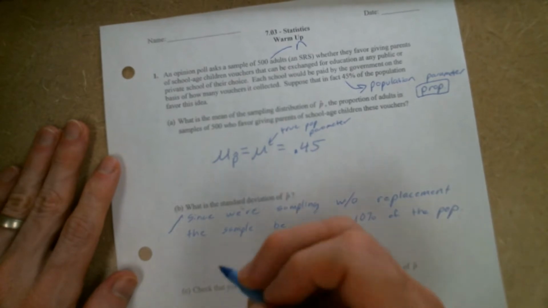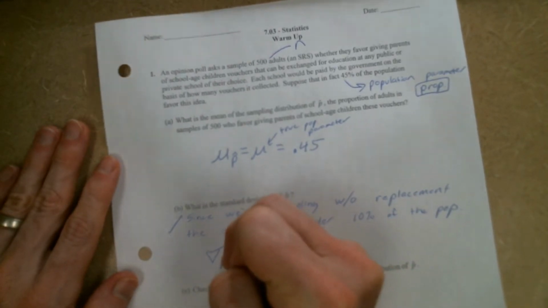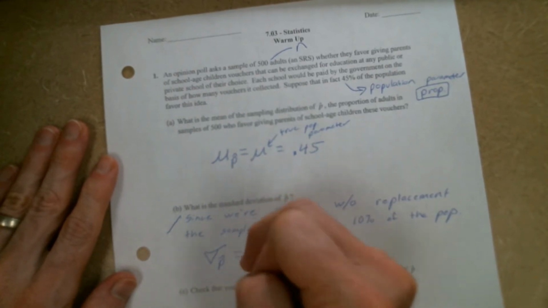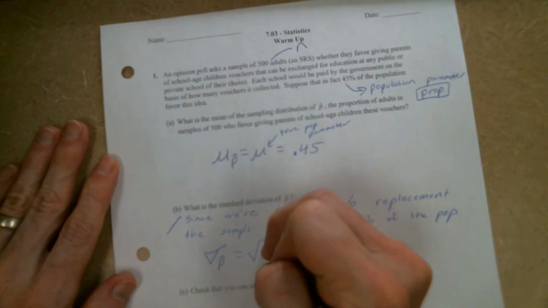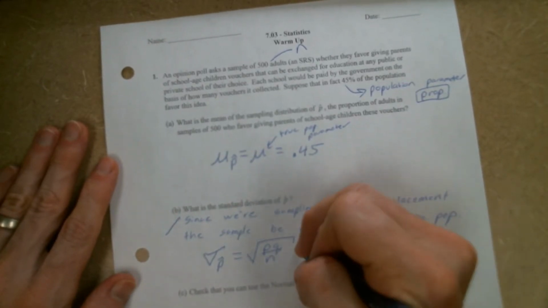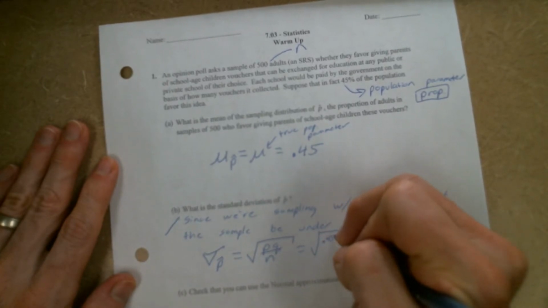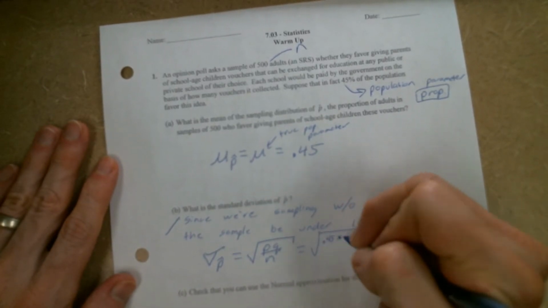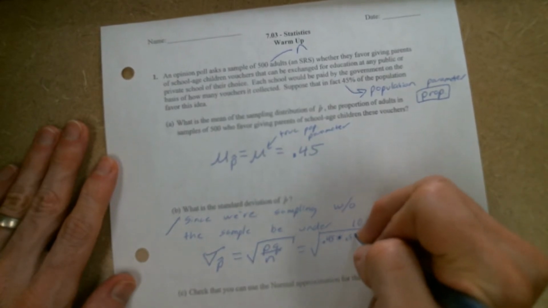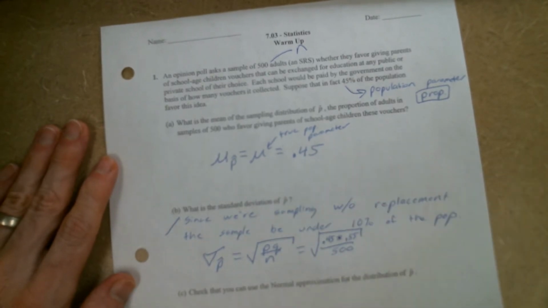And because we are fine, we can use our formula, which says that the standard deviation of p hat, so the standard deviation of all of those calculated proportions, is equal to the square root of pq over n. Now the problem gives us p, it's 0.45. q we know is just 1 minus that, so that's 0.55, and n is 500.